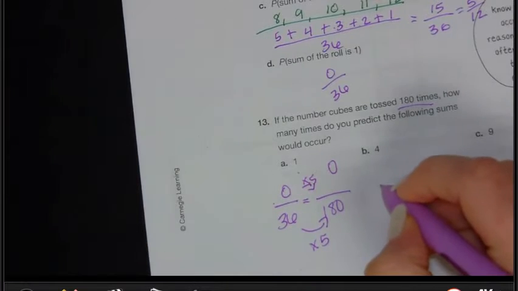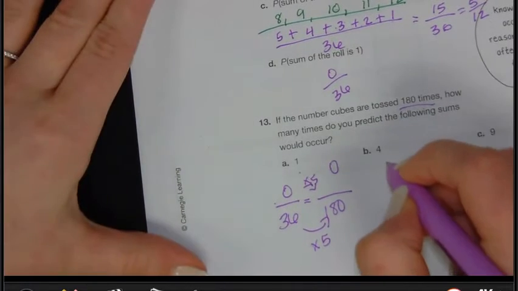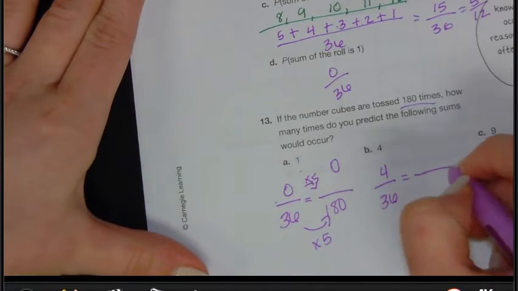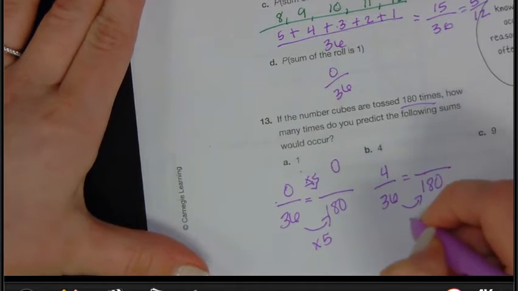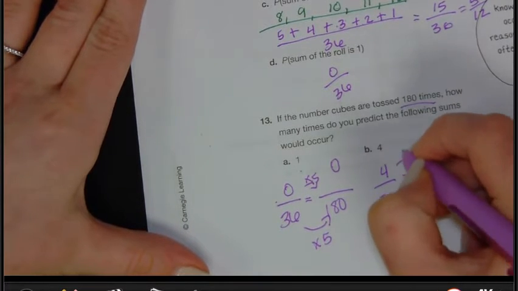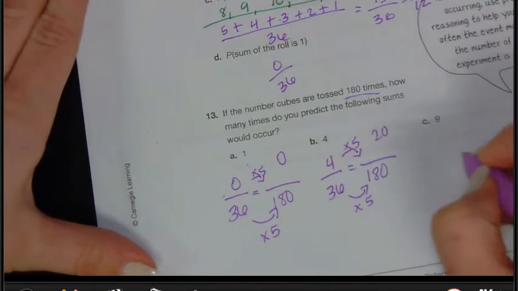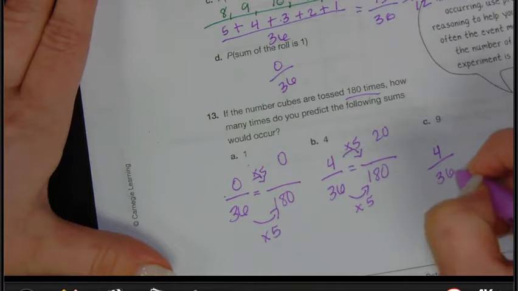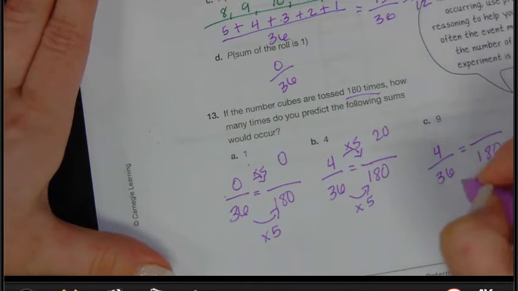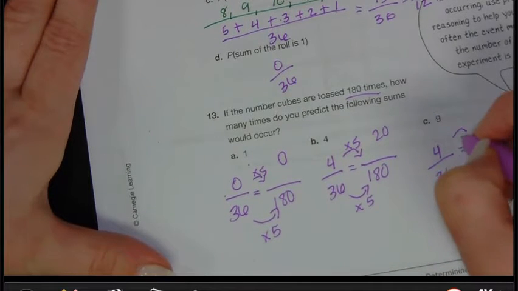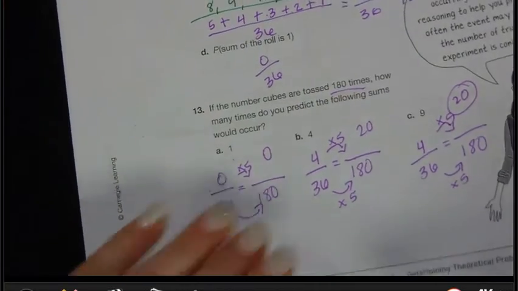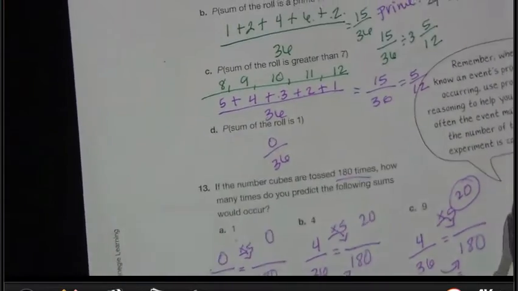Now, the probability that my sum is going to be 4 is 4 out of 36. Well, if I do this 180 times, it's still going to be times 5. Well, 5 times 4 is 20. And then the sum of 9, I roll the sum of 9 4 times. It's going to be the same thing. If I did this 180 times, I should get the sum of 9 20 times.